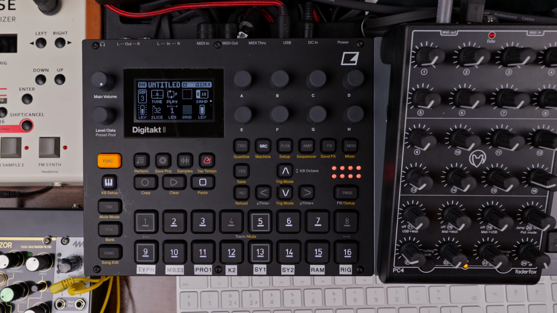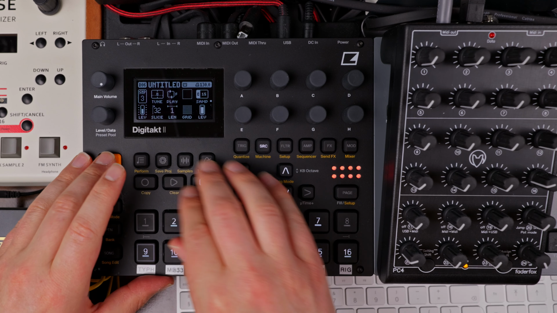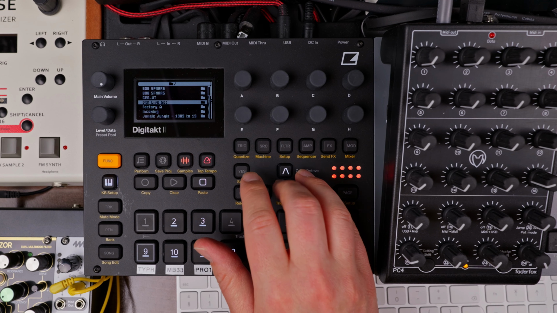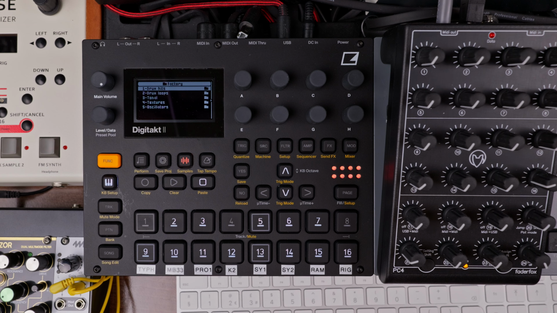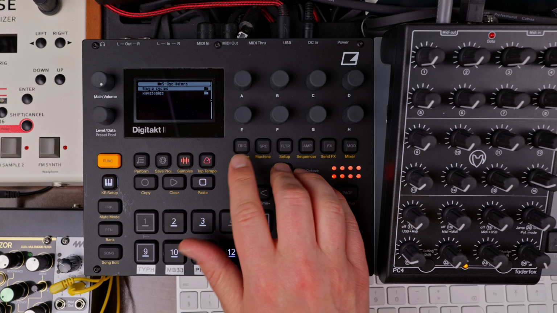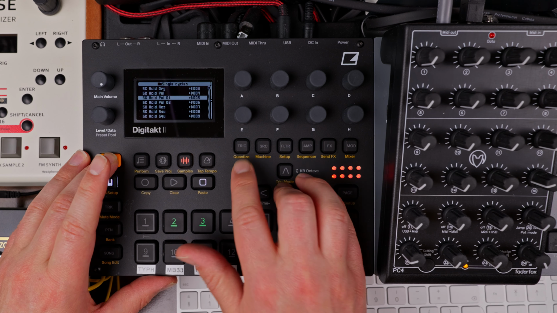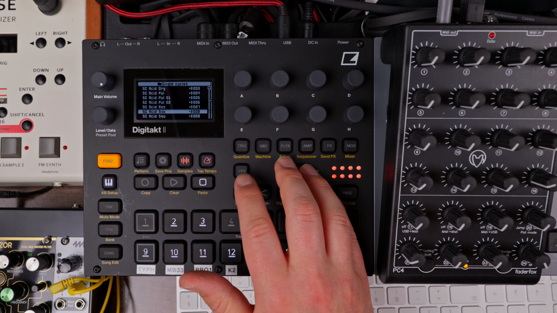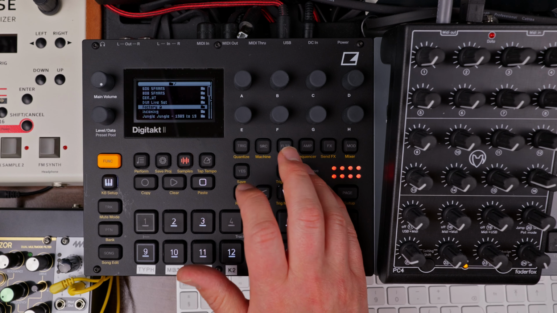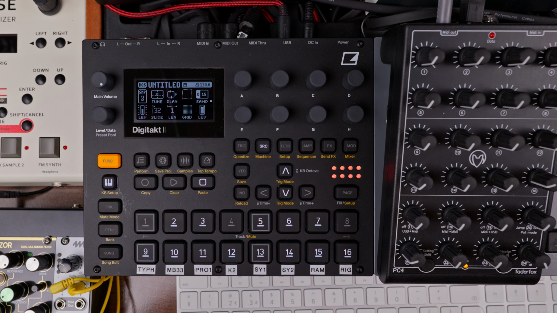They all use the factory waveforms. Factory waveforms can be found if you go into samples, plus drive. Everybody will have a factory folder, and if you go down to oscillators, you've got single cycle waveforms. On their own, they just sound like dry oscillators. Pretty cool. But once you start to add actual synthesis sound design to them, they really start to shine.